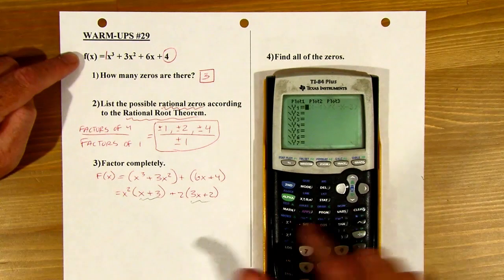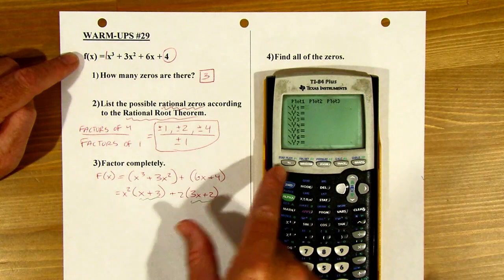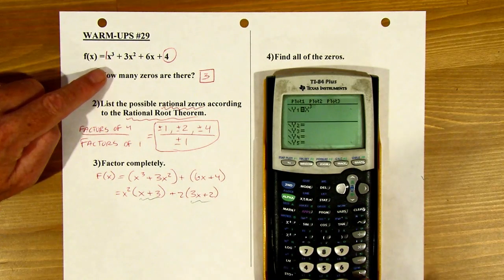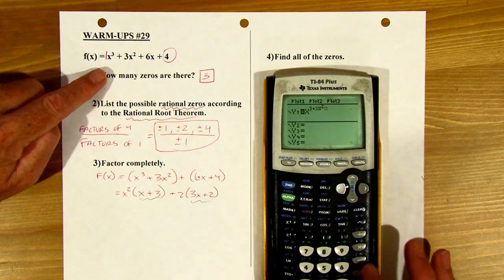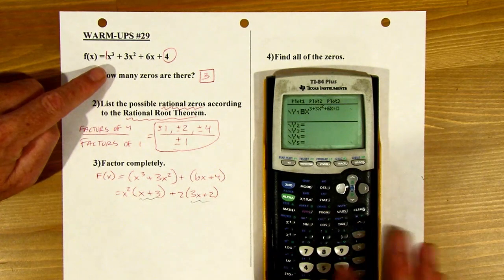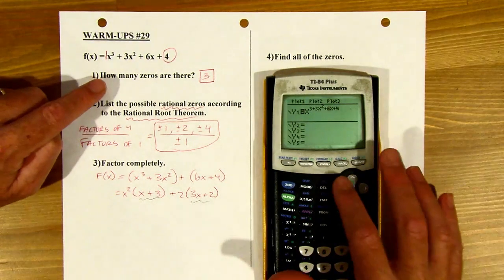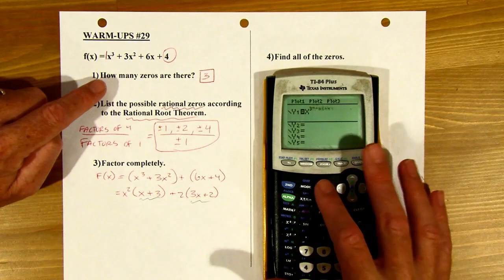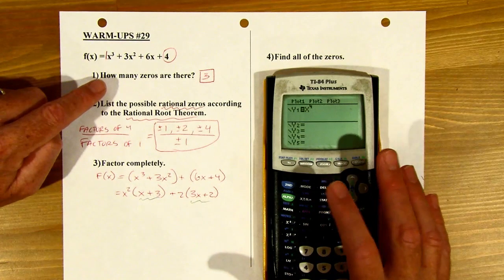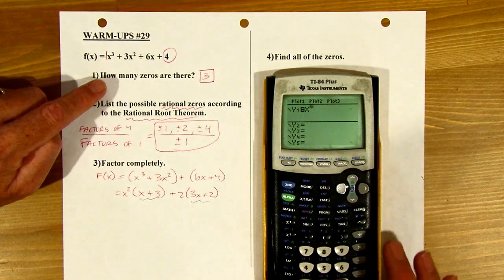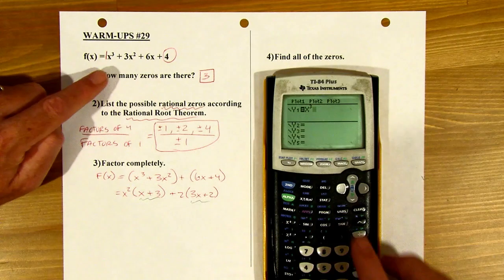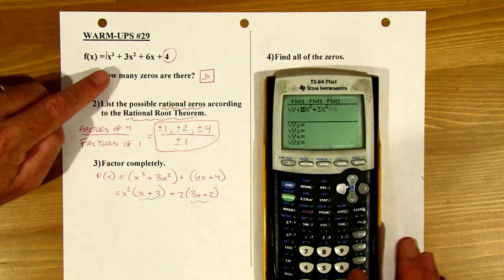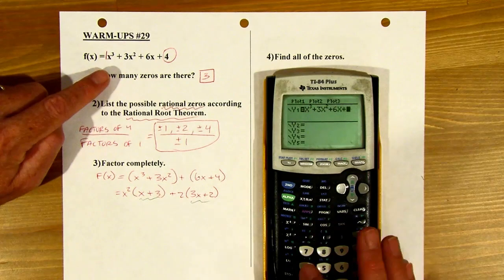So I've got something else in there now. But I hit the Y button to get to this screen. Okay, and I'm going to input x to the third plus 3x squared plus 6x plus 4. Oops, and I just noticed that happens sometimes. I wasn't looking at my screen. On this particular calculator, once I put an x to the third, I have to scroll to the right to get out of the exponent. Some of the calculators, you have to do that, and some you don't. 6 plus 4. Okay, got it in there now.